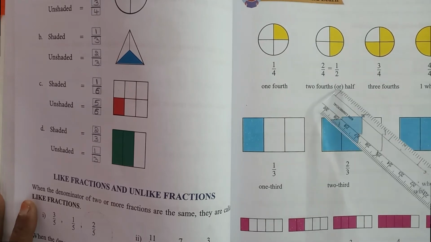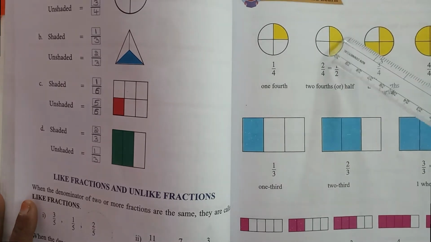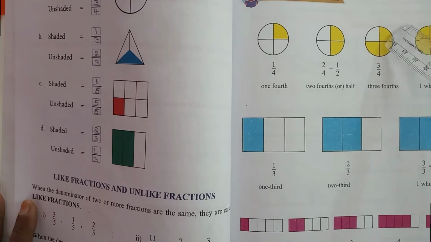This we call 2 by 4. If we simplify, then we can write it as 1 by 2, or 2/4, or half. Likewise, here see 3 parts have been colored out of 4. So we can call it 3/4, or 3 by 4.